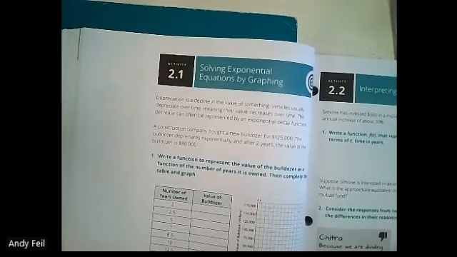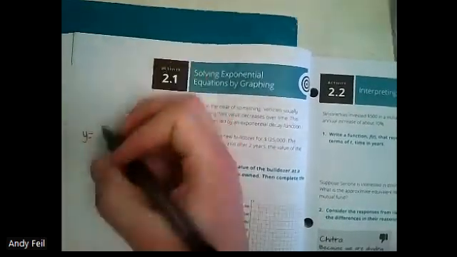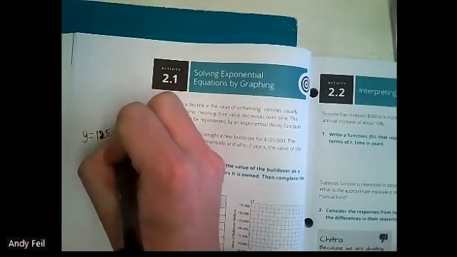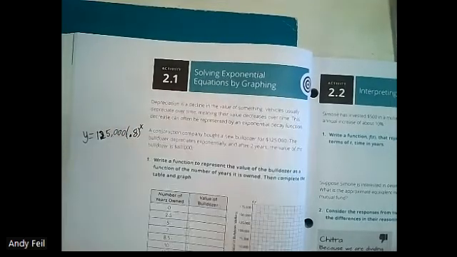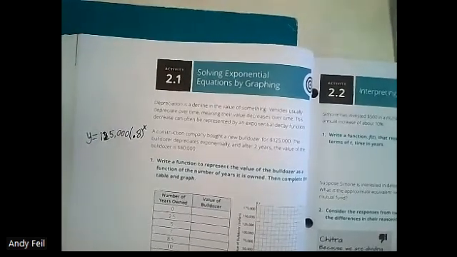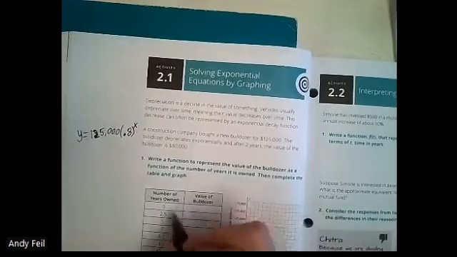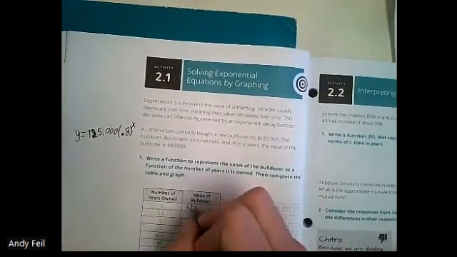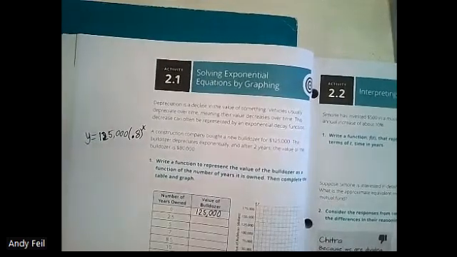Now, what it doesn't give us here, but I'm going to go ahead and give you, is our function. Y equals 125,000 times 0.8 to the x. Okay. Now look at 0. What's our value for 0? 125,000. How did you get that? It's what they bought it for, right? That's what it started at.